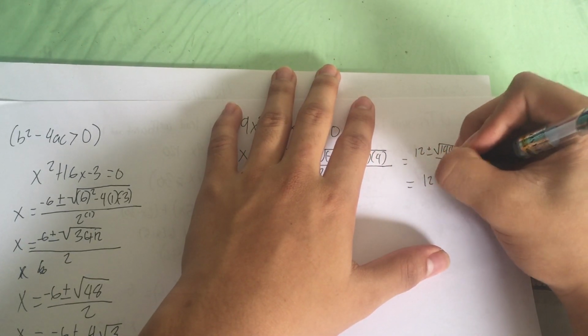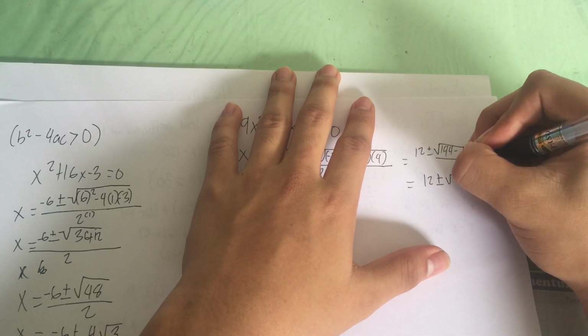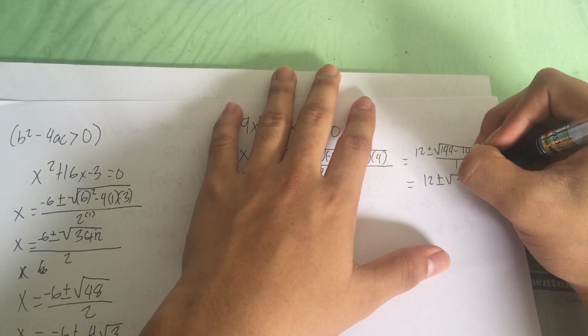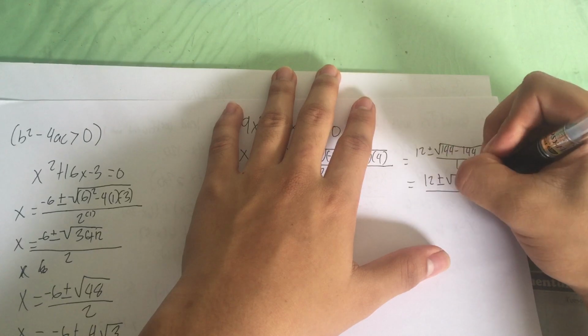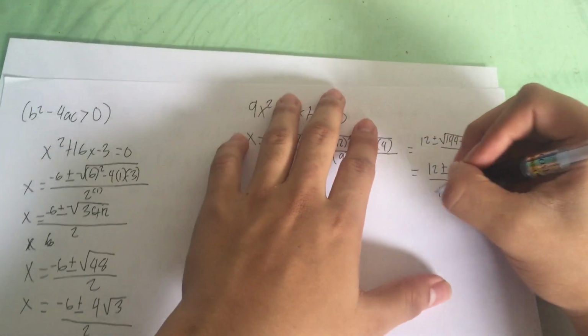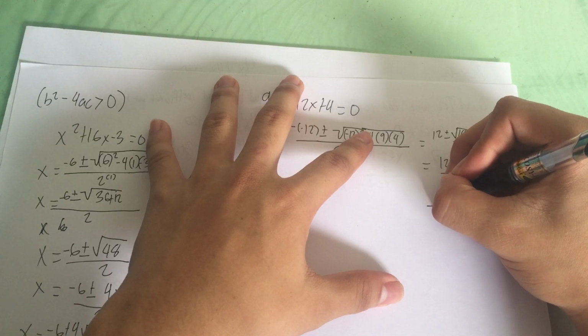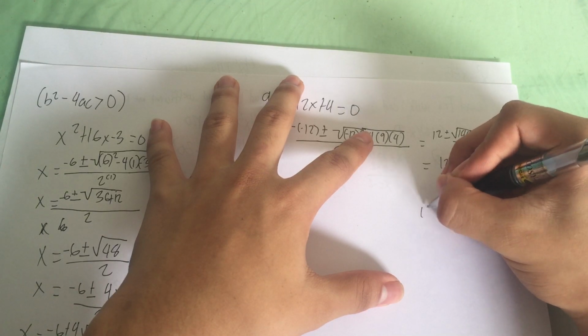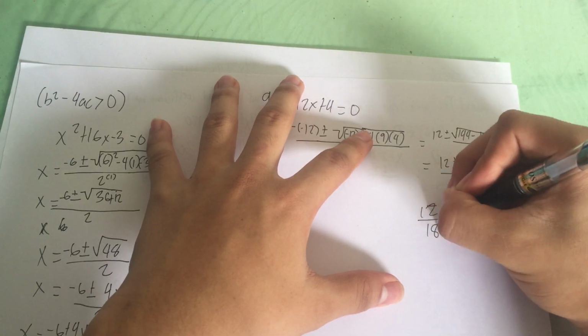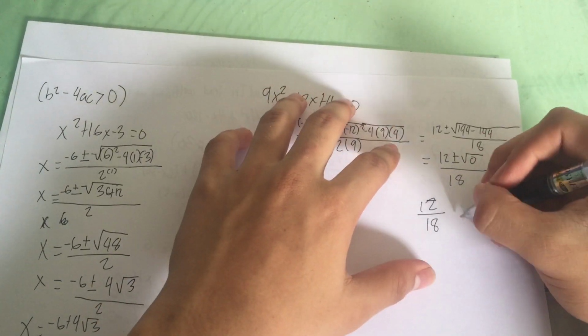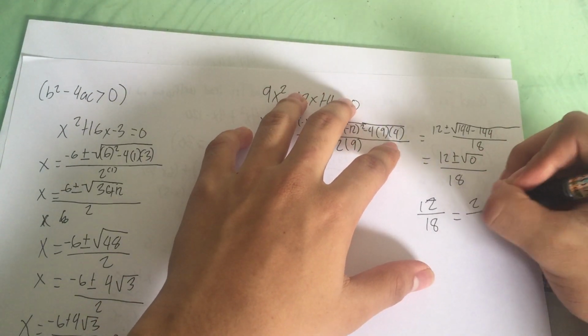Then your answer will be 12 plus or minus 0 over 18, which will leave your answer as 12 over 18, and we'll simplify it. It will be 2 over 3.